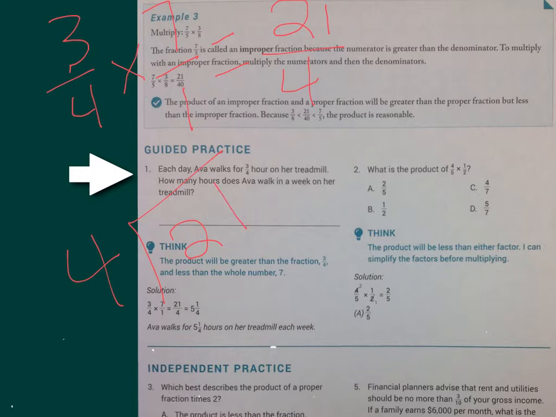And we know that 4 will divide into 21 5 times. We know 5 times 4 is 20. And we're going to subtract and bring the 1 down. And then we're going to come up with 5 1/4. So Ava walks 5 1/4 hours on her treadmill each week.